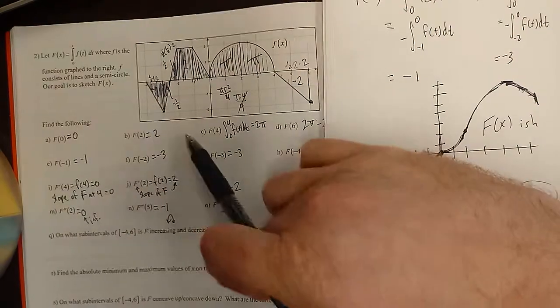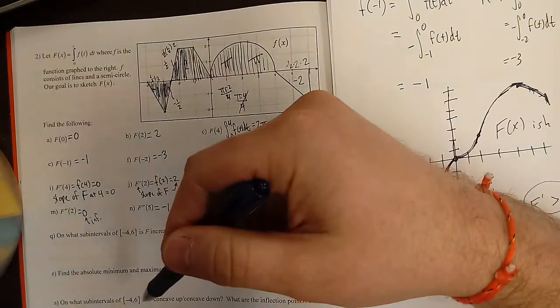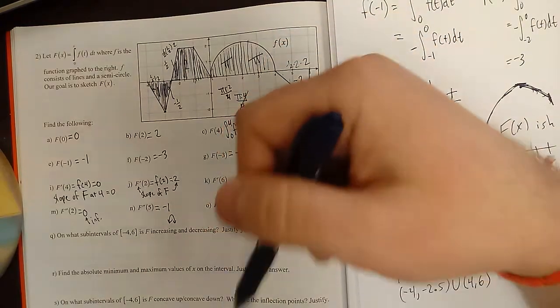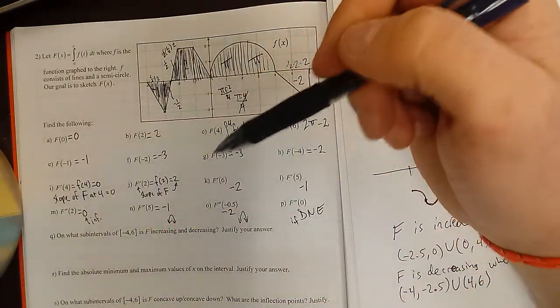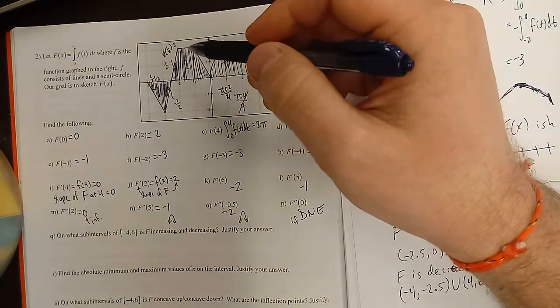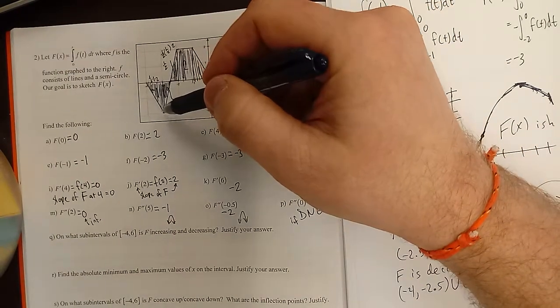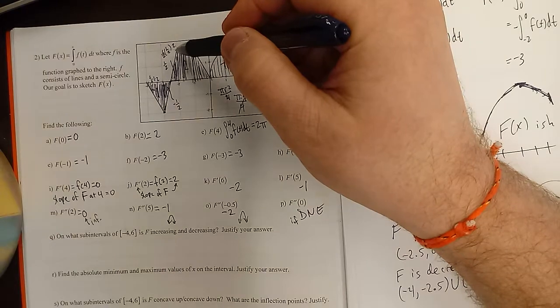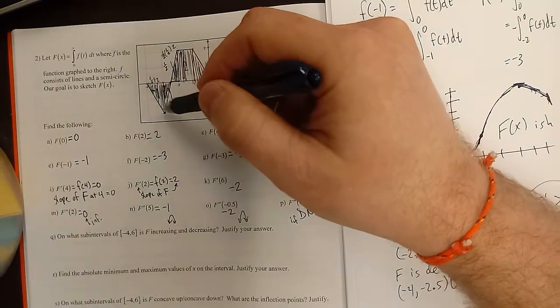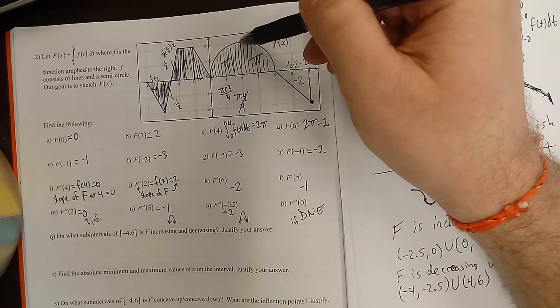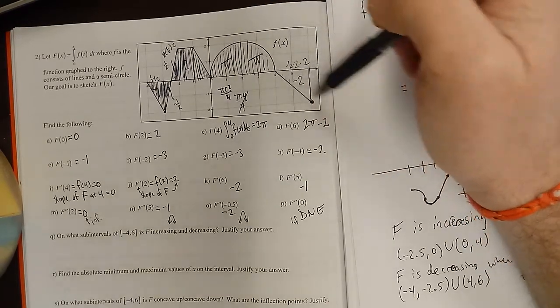Let's see. On what subintervals of -4, 6 is f concave up and concave down? That again has to do with the slope of little f. Negative slopes would mean concave down, positive slopes would mean concave up. So concave down, concave up, concave down, concave up, concave down, concave down.